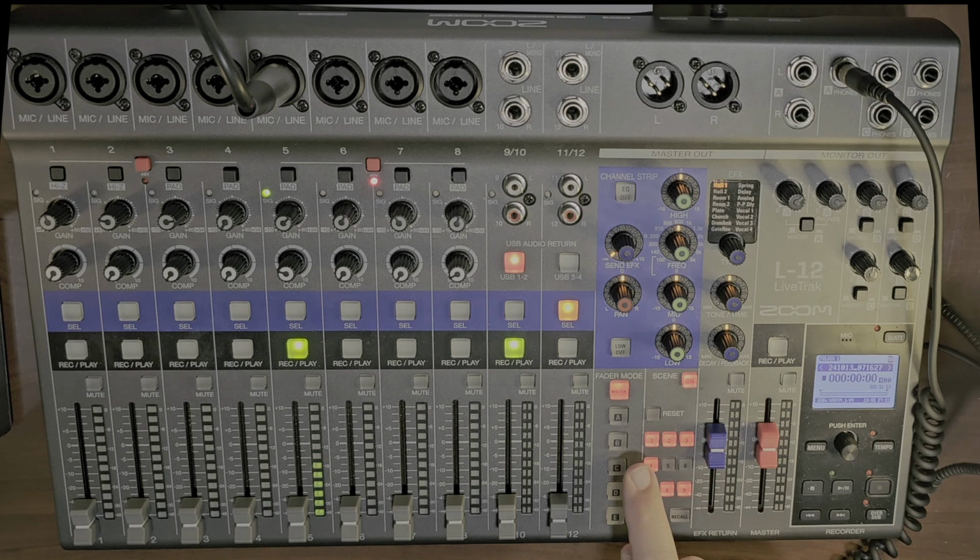What happens? The ones that are solid are memory locations where I already have information stored. The ones that are blinking are basically blank, and you can store information to them. Now, you can also store information over the ones that already have information in there. You can overwrite that information, which is what I'm going to do. I'm going to put in scene number 1 where my board is right now, which is basically flat with all the volumes down and everything set.